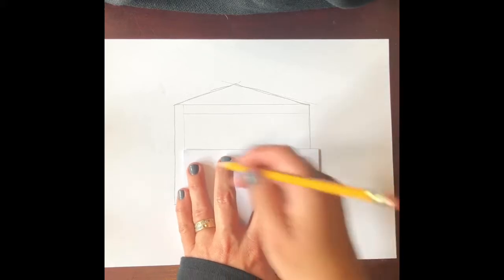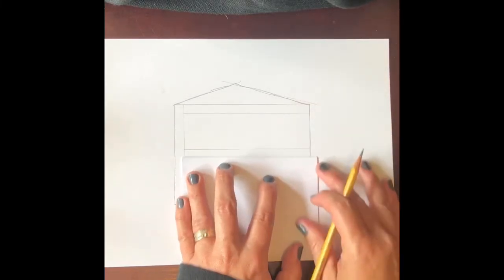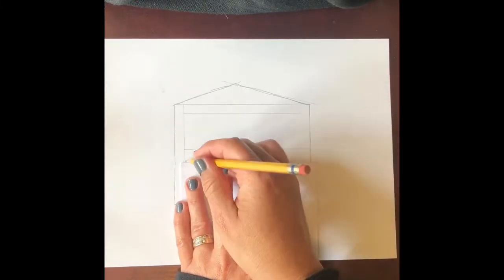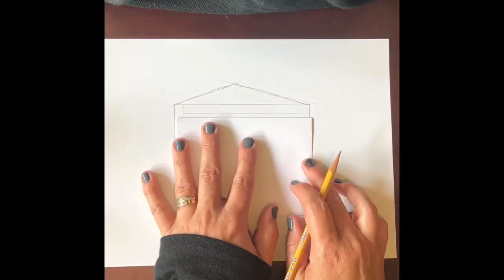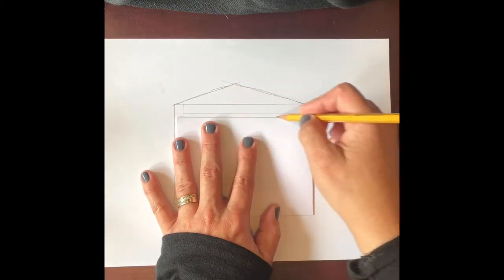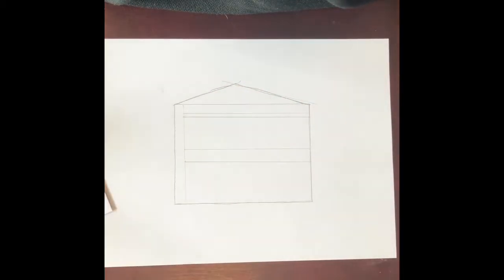The line I drew at the top is going to be the icing at the top of the piece of your cake. That right there is the middle with icing. Now I'm just going to add some more icing on the top. I didn't feel like that was enough.